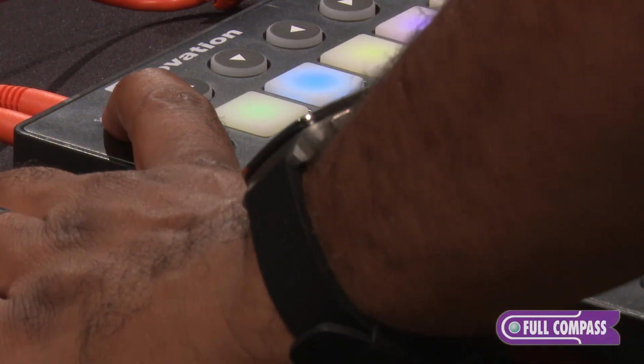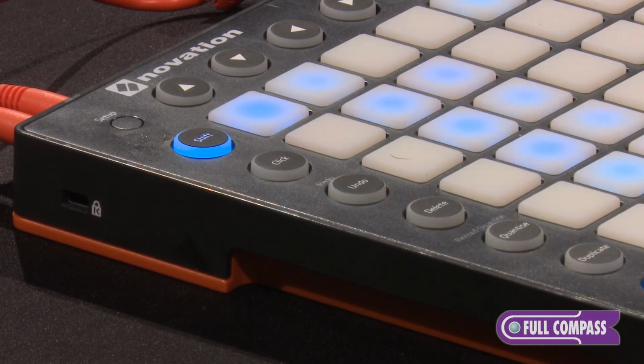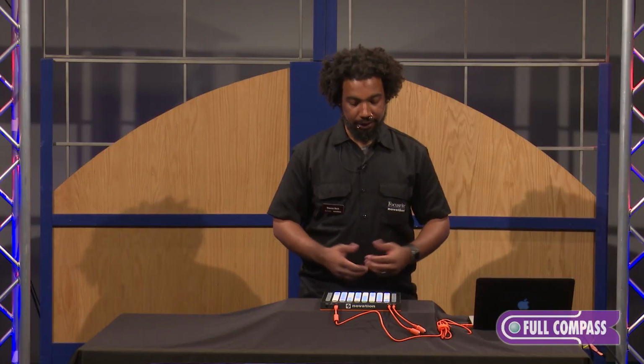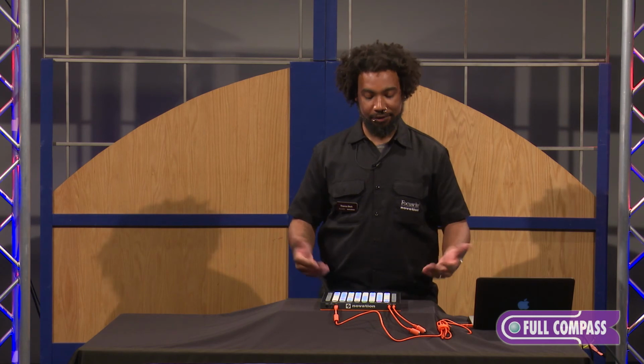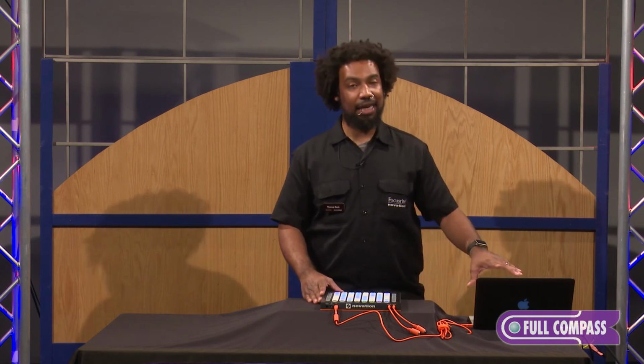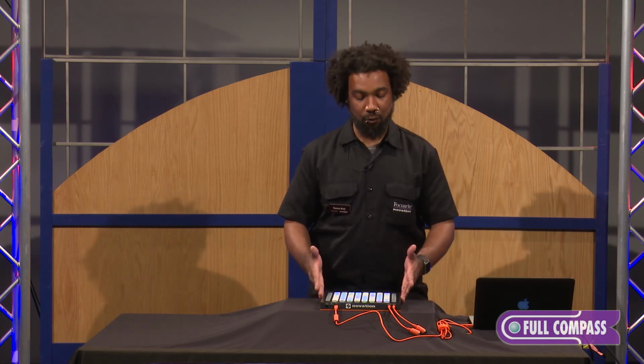The bottom 2 rows here will allow me to choose what MIDI channel my note mode is going to output to. So if I let go of this now, I'm just going to scroll and say note. And now there's my same chromatic note mode, still velocity sensitive, I still have aftertouch, but now instead of controlling specific things in Ableton Live, I can use this with any other DAW or with external MIDI gear.